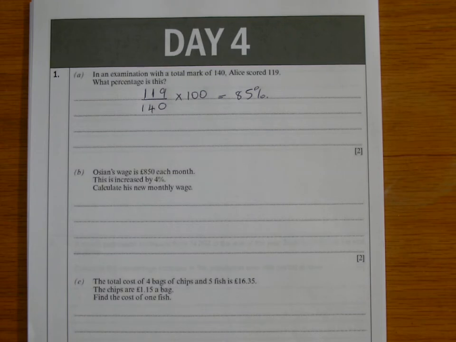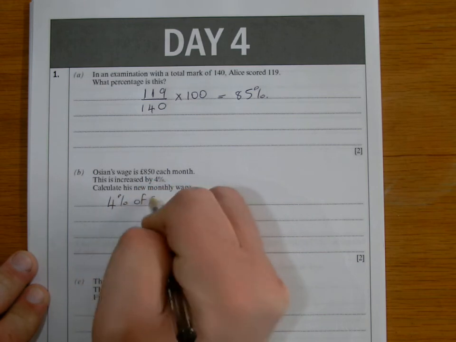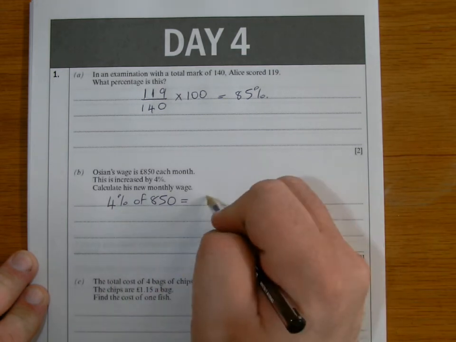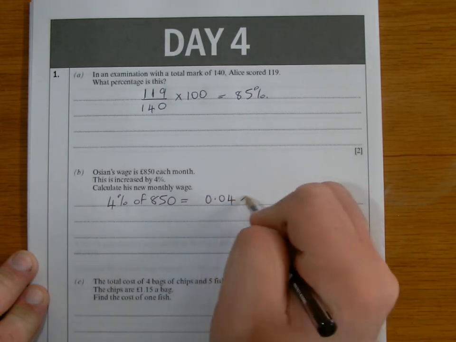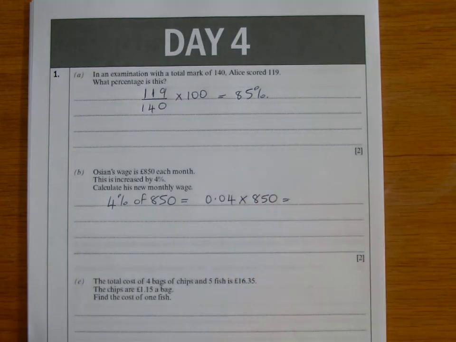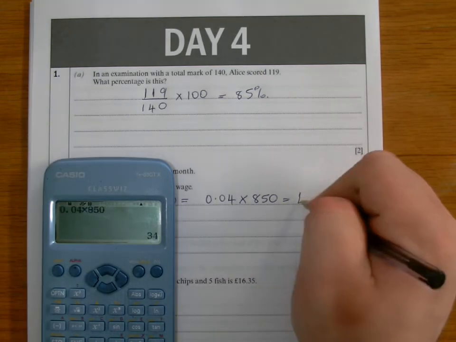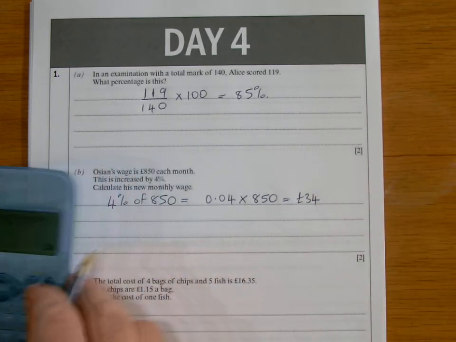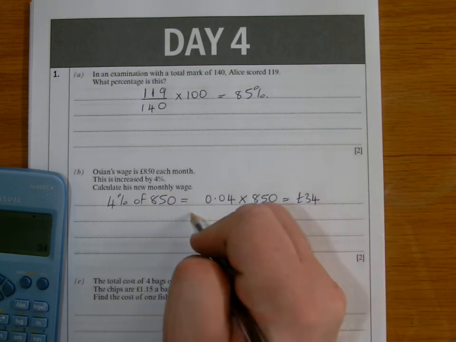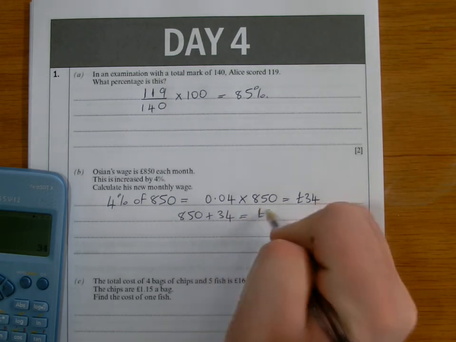Well, of course, there are a few ways that you could approach this. You could work out 4% of 850 to work out what the increase is. So remember, on the calculator, 4% would be 0.04, and then you times by 850. If I work that out, I get £34. So that's what the increase is. That's how much it's been increased by. So his new monthly wage, we have to add that onto what he normally got. So add this increase on, and it'll be 884.